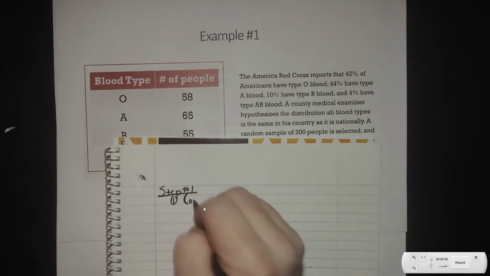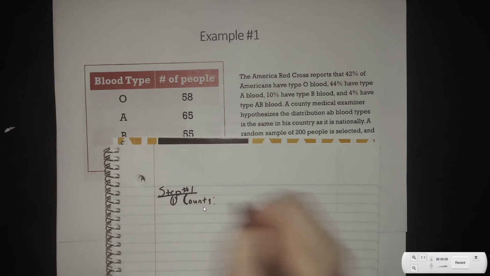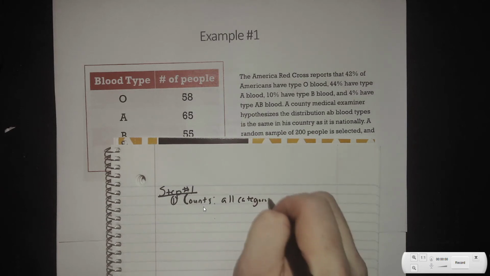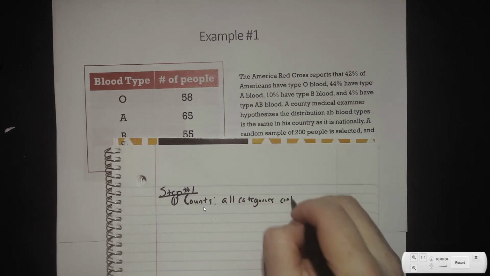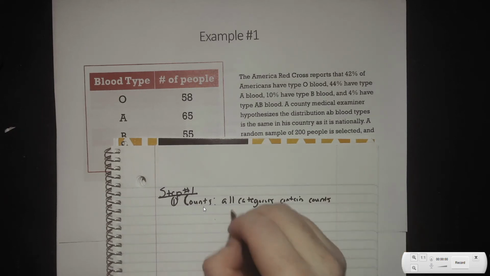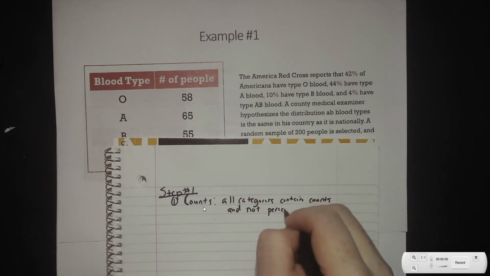Number 1, counts. All of my categories are numbers, so they're all counts. So all categories contain counts and not percentages.